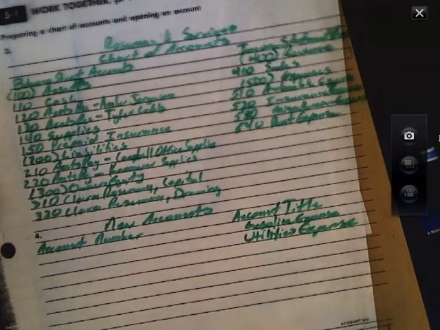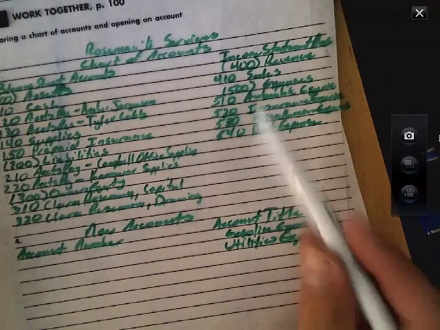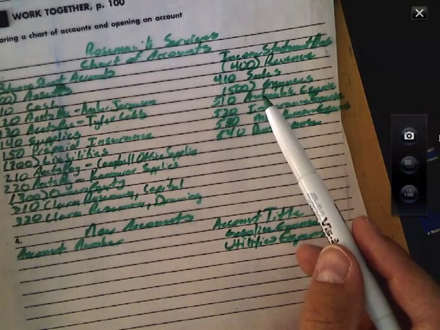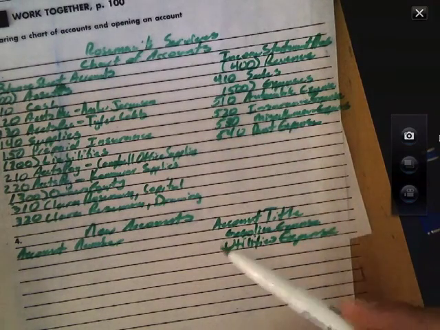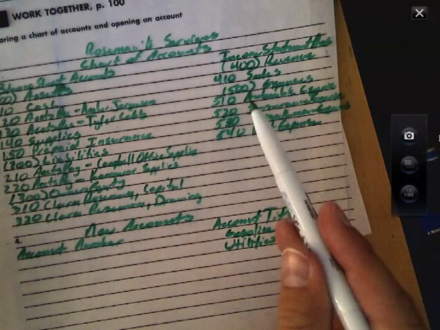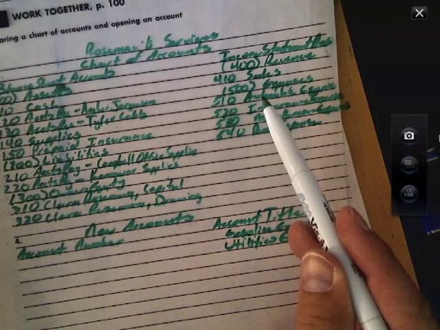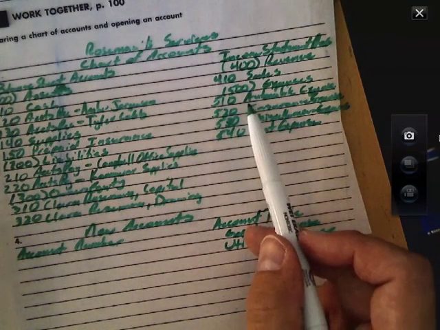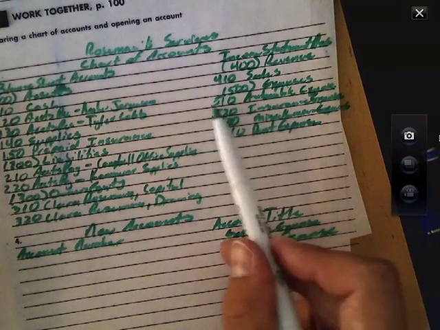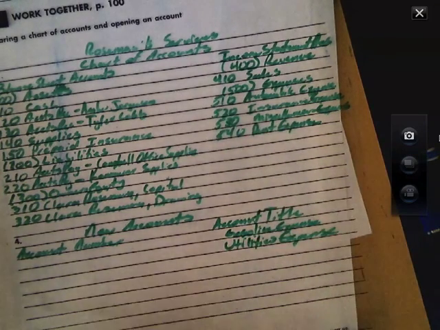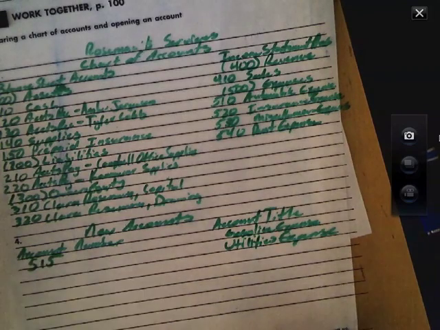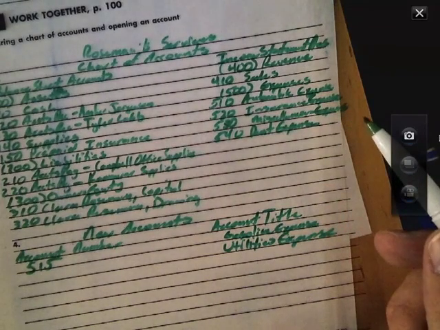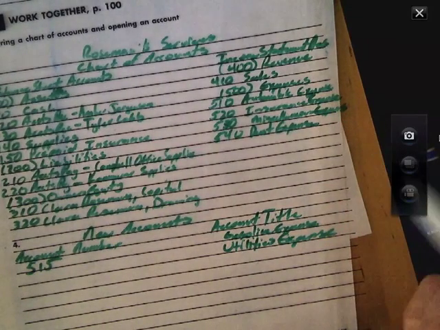Okay, what numbers should we give them? Gasoline expense would go where? To keep this in alphabetical order, A, B, C, D, E, F, G, H, I. So it would go between the A and the I, right? Because we have to do it in alphabetical order. Gasoline starts with the G, so it would go in here. So what number would we put between 515? Utilities expense would be 550.